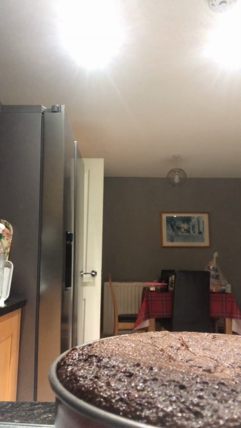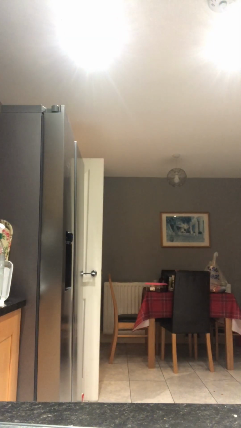Okay, the cake's about to come out now. So I've had it in for 25 minutes, but I'm gonna bring it out and do a check. No, that's definitely not done. That's definitely not done. Go back in. It's sinking. It was sinking, so because it was sinking, I'm gonna put it in for another 10 minutes. Because if it sinks, then that's not very good.